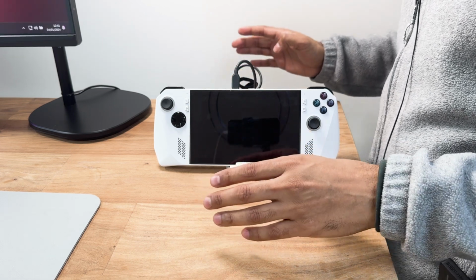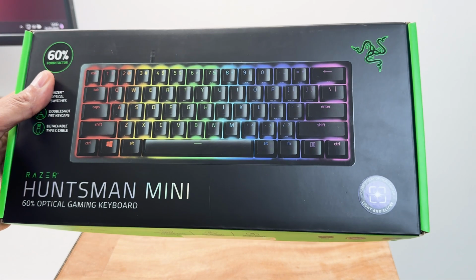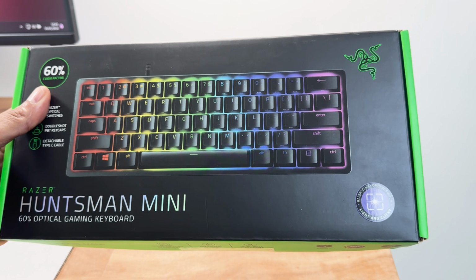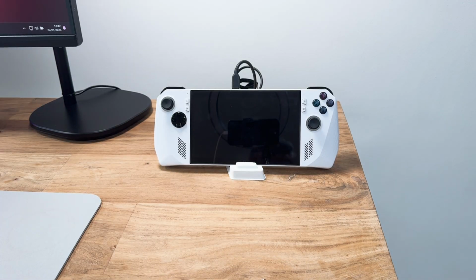So now that's connected, we're going to add two more additional accessories. So let me just quickly go and get those. So I do have the Huntsman Mini as well that I've purchased for this video. I love mechanical keyboards. I love RGB keyboards as well. And this is a gaming keyboard as well. So that's an additional bonus.